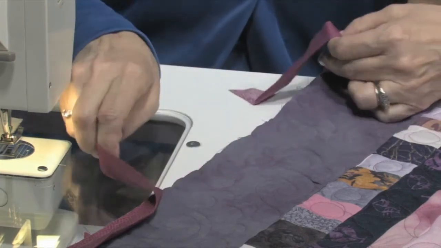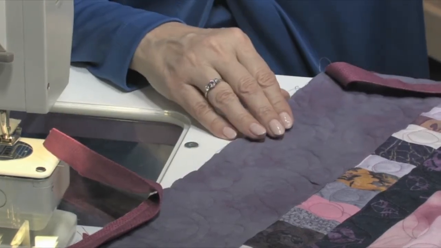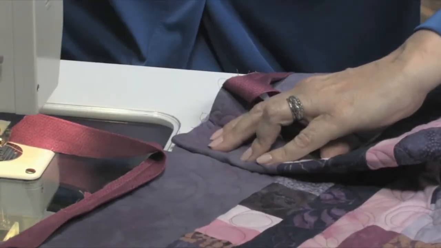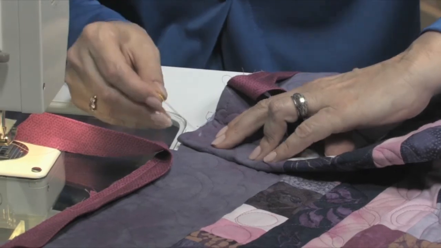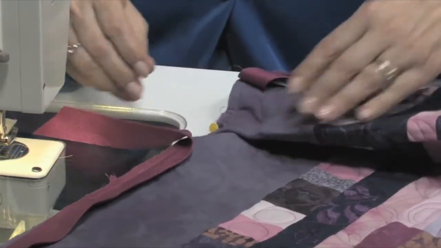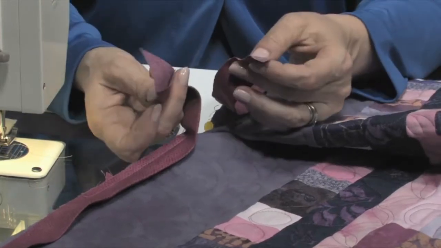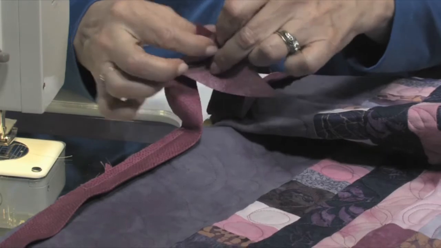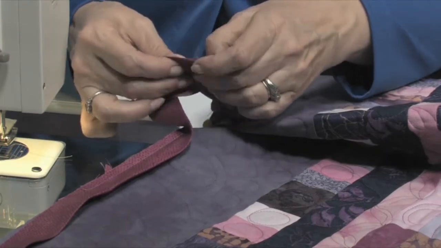And this is very important. We're going to fold the quilt up, and using one of those nice big strong pins, we're going to pin it. This allows our tails to be free so that we can then join them right sides together, just like we did the other pieces.